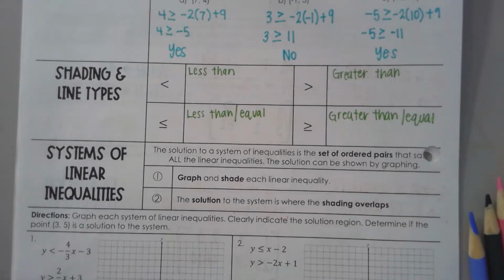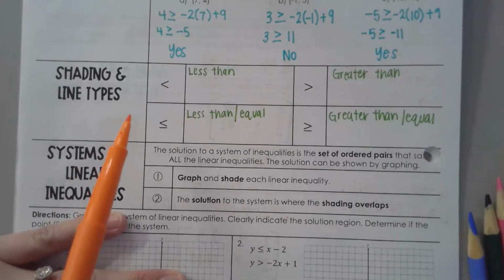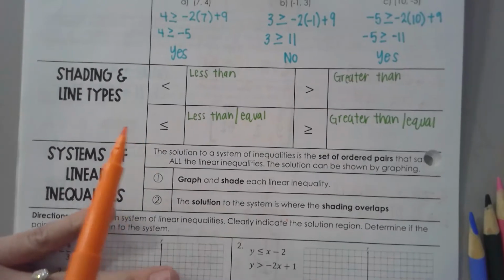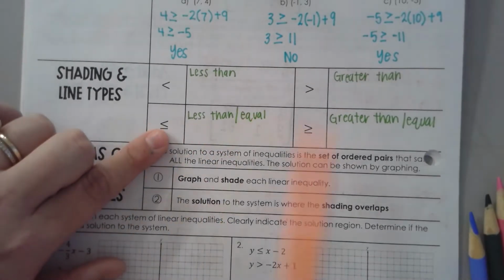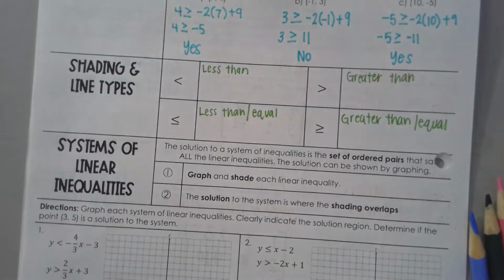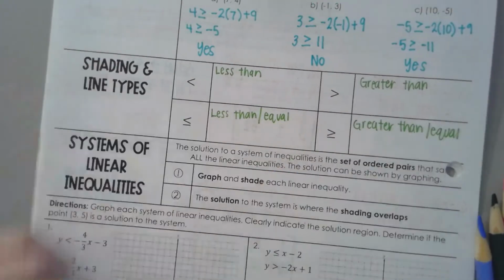Why does it really matter which side it is? It just does. The equal to part doesn't matter, because 4 less than or equal to 4, 4 greater than or equal to 4, both of those would be true. But the less than and greater than part makes a difference.